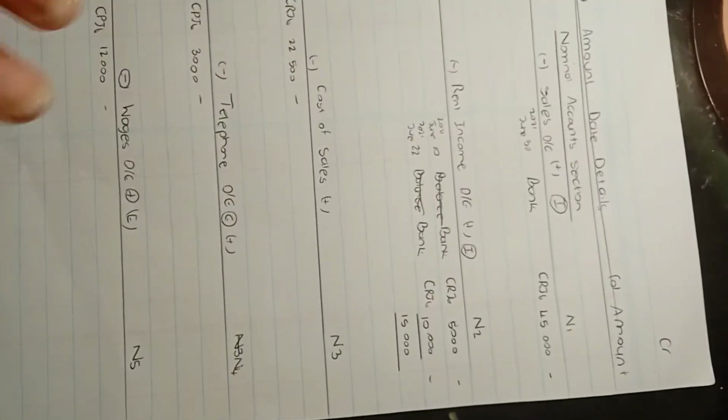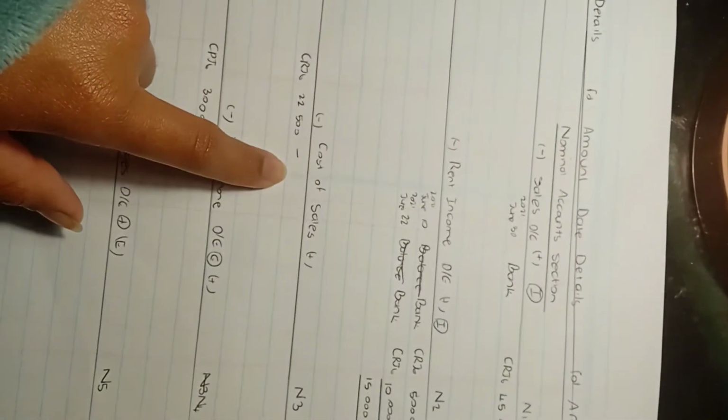And now we have to balance it on the side now because it's a balance sheet account. But this isn't a balance sheet account, so you don't need to do any balancing. Okay, you just add it up. We're done. Skip 2 lines. Now let's see. So we ended by N2, which was rent income.